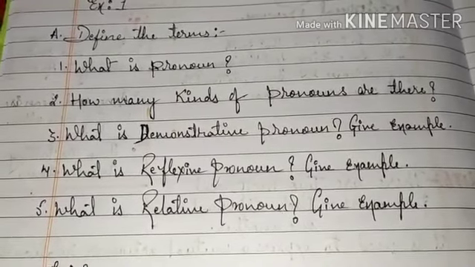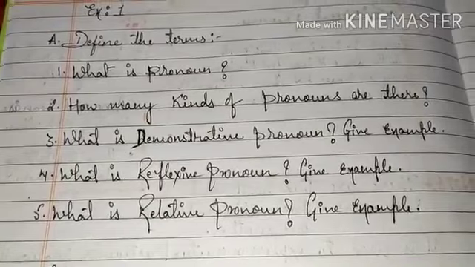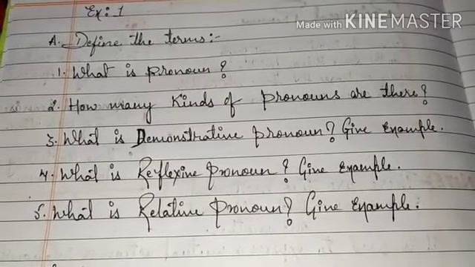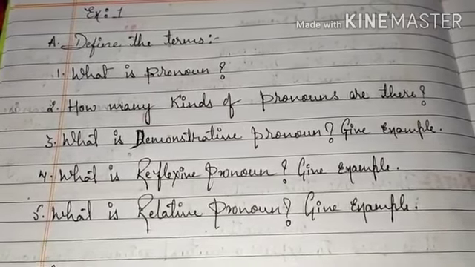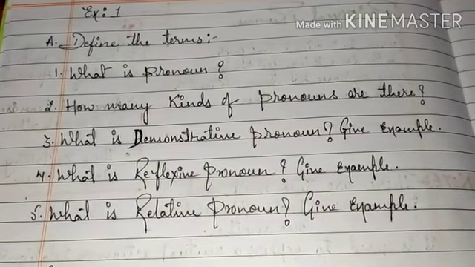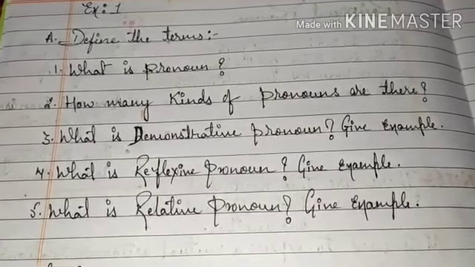In first exercise, it is given define the terms. What is pronoun? How many kinds of pronouns are there? What is demonstrative pronoun? Give example. What is reflexive pronoun? Give example. What is relative pronoun? Give example.